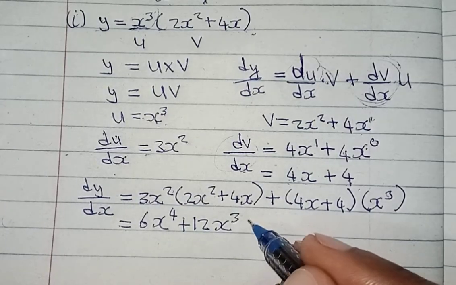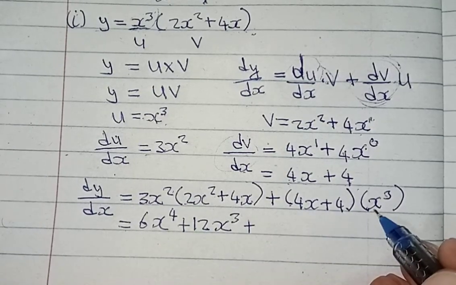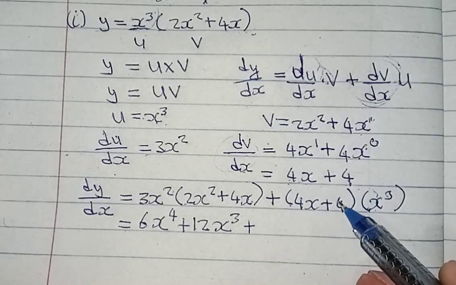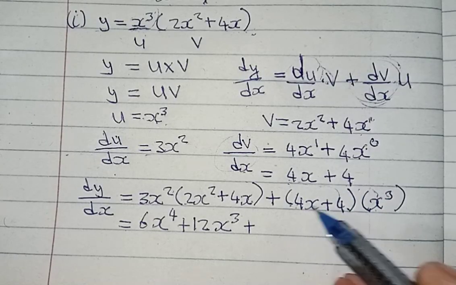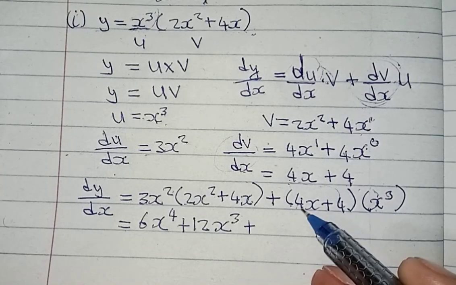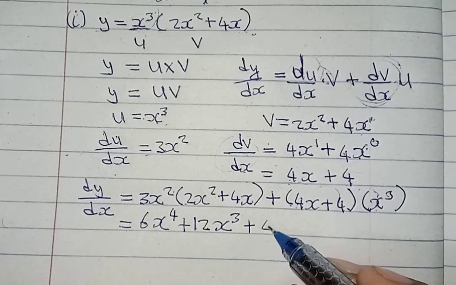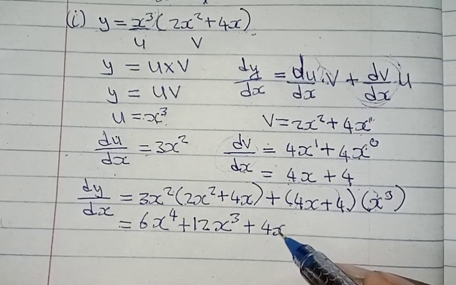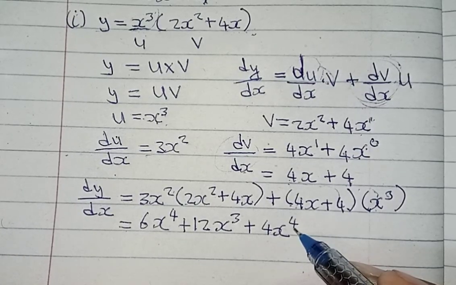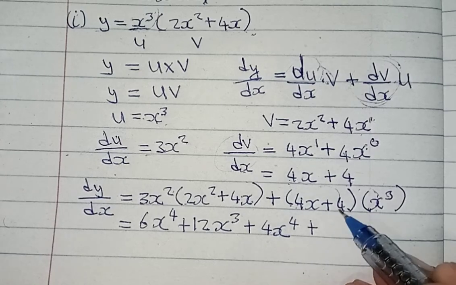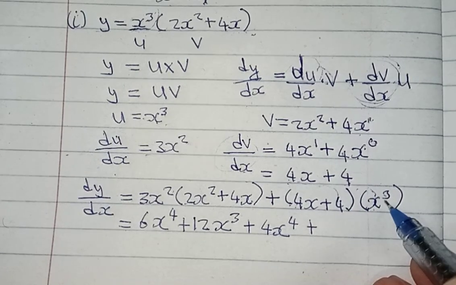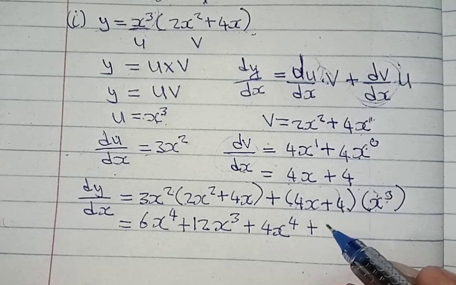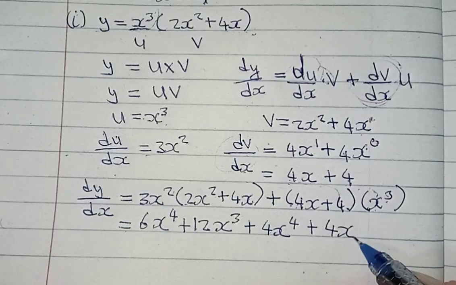We proceed. This multiplied by that. So this x to the power 3 can be distributed all over. So we have x to the power 3 times 4x, we have 4x to the power 4 plus x to the power 3 times 4, we have 4x to the power 3.